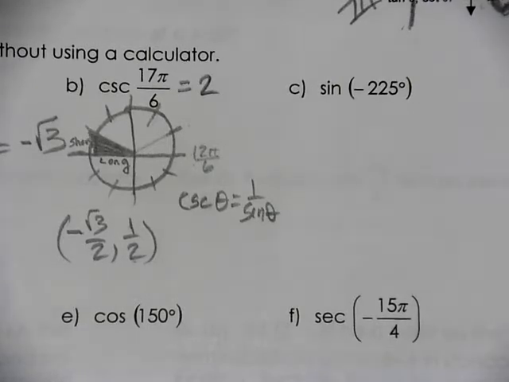So take another minute, solve letter C, pause the video, come back in, check out the walkthrough.